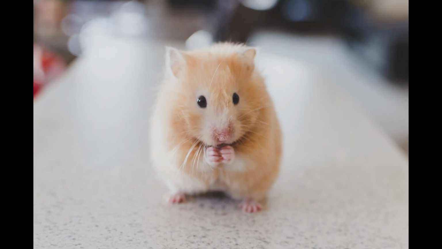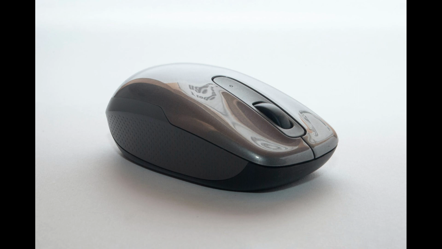So kids, you might have heard about a mouse and you have seen a mouse like this. But we have another mouse in the computer which has two buttons on it, a right button and a left button. And in the middle, if you see, it has a wheel, and it is called a scroll wheel.